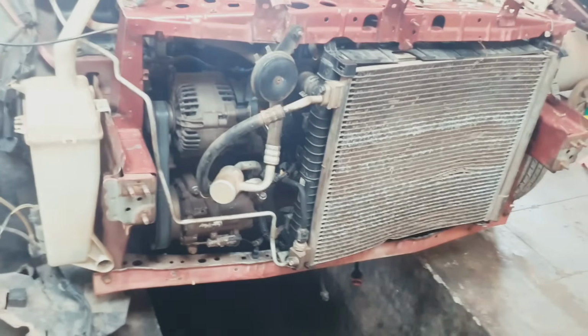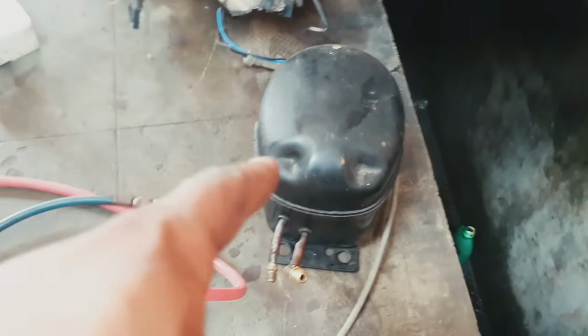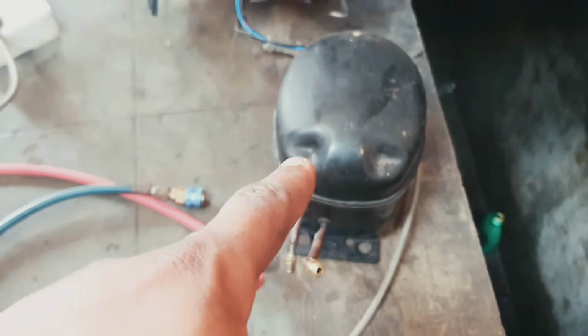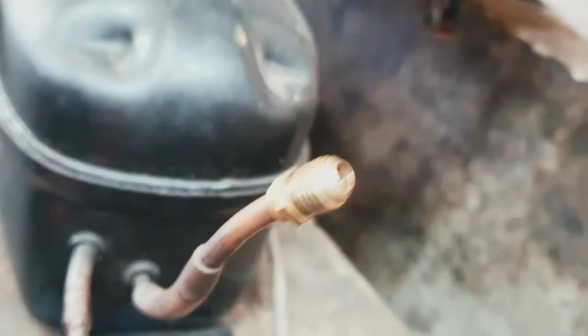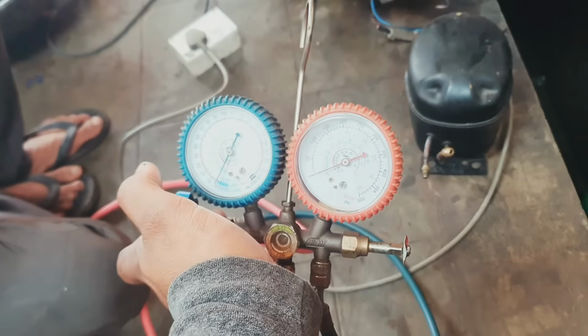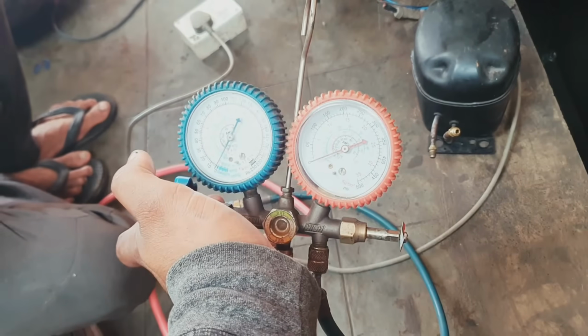Yes, if you want to find a leak, then you will need something like this. This is a compressor from a fridge, and what we have done is modify this nozzle you can see, to fit it over here on our gauge. This is our AC system gauge. So I will show you what is high and what is low.